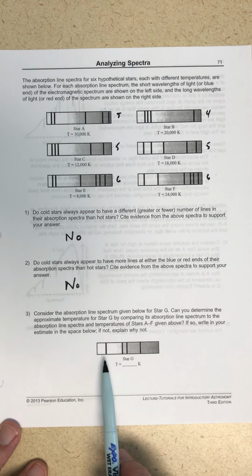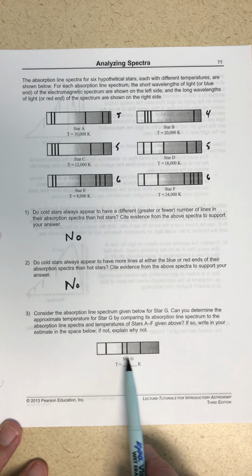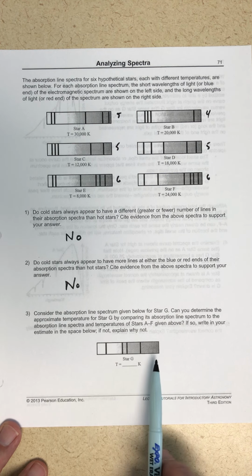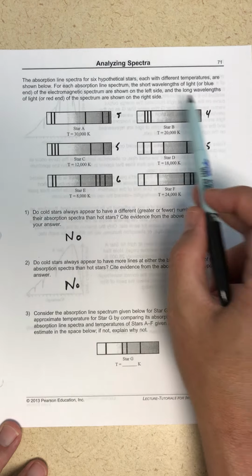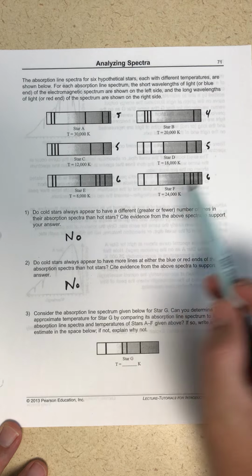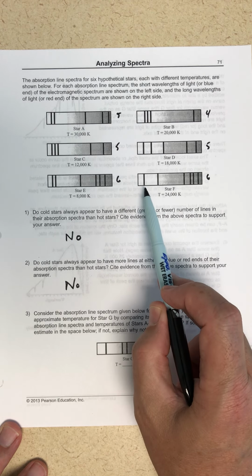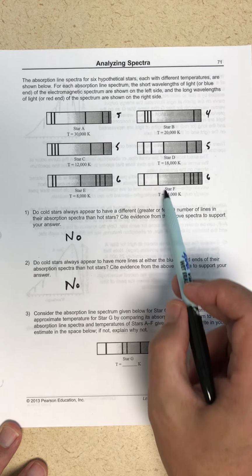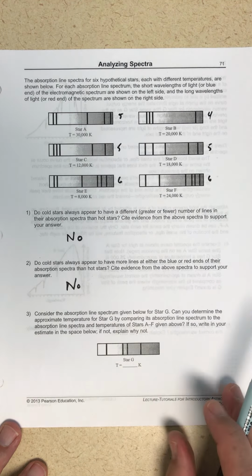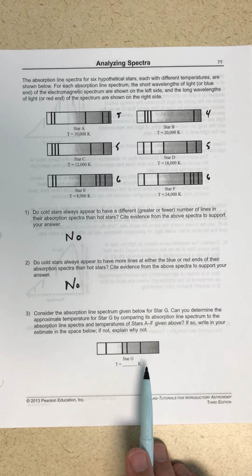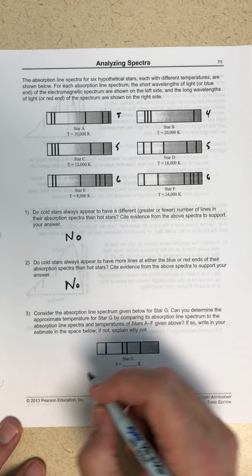So star G has got a single line to the blue end. It's got a pair of lines in the middle and a single line to the right. It's 4 lines overall. Those 4 lines don't look anything like the 4 lines in star B. Star F has 1 line over to the left on the blue end like this, but it doesn't have a pair in the middle, and it doesn't have just 1 to the right. So this spectrum, that pattern of lines, isn't a match to any of these stars.